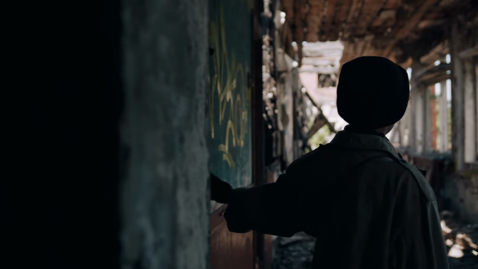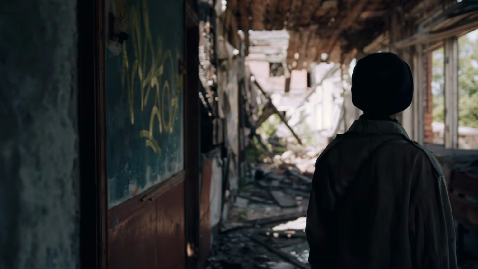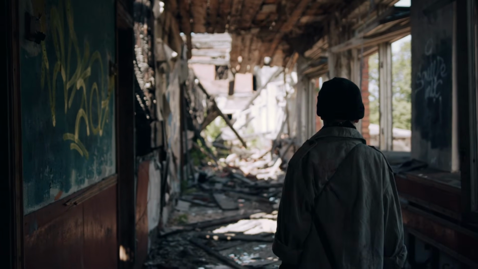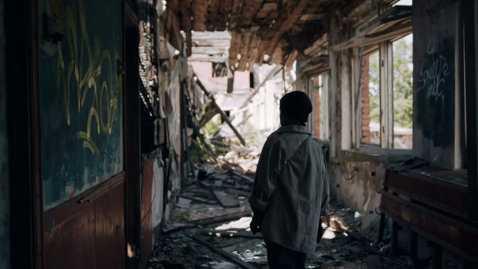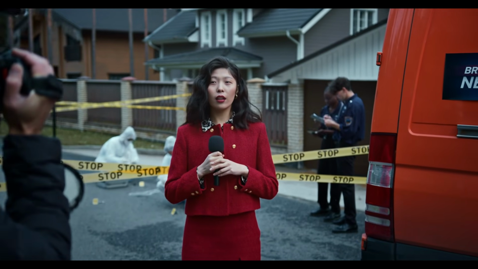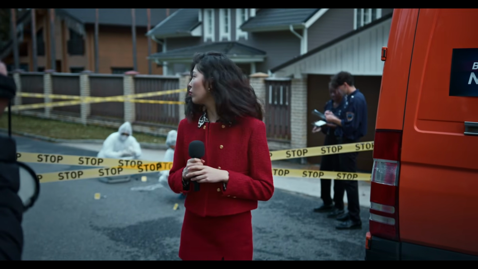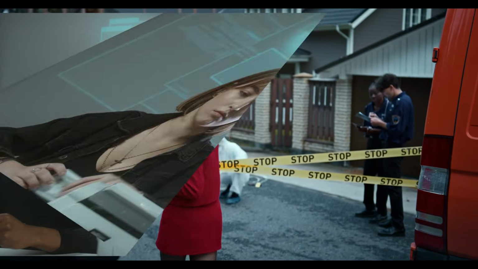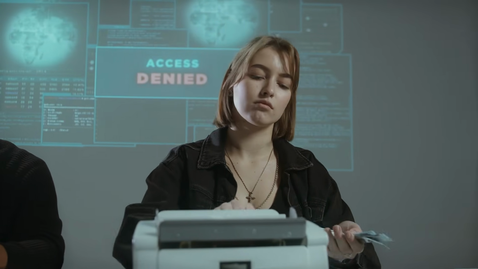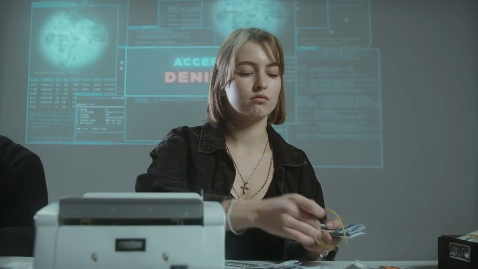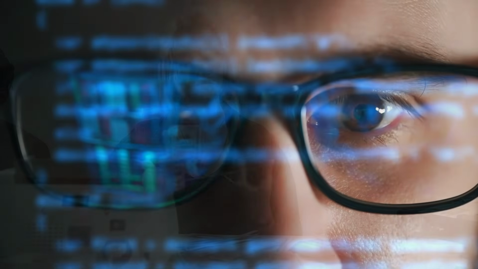Inside this digital underground, you'll find two worlds coexisting. On one side, freedom. Activists, journalists, and people escaping censorship. On the other, exploitation, black markets, data leaks, and scams. Not everything here is illegal, but everything here is hidden.